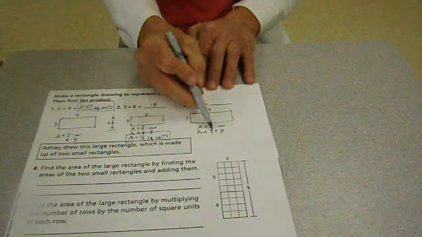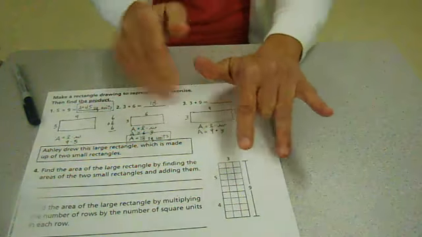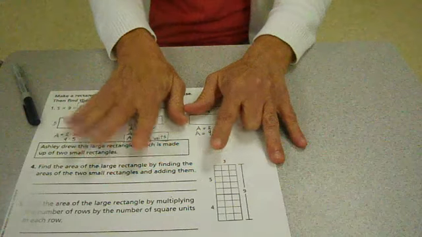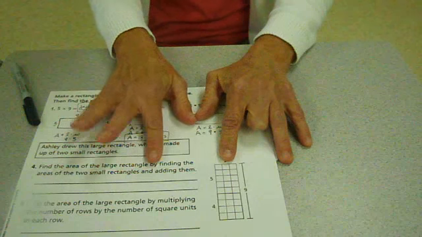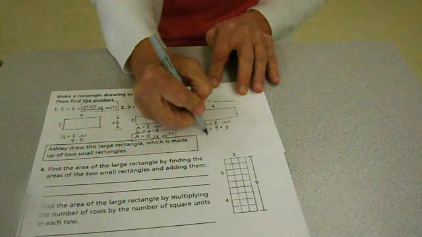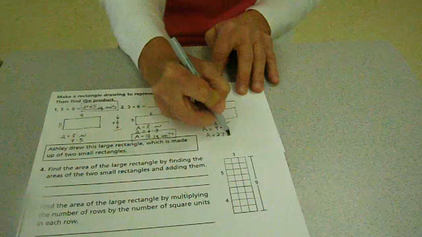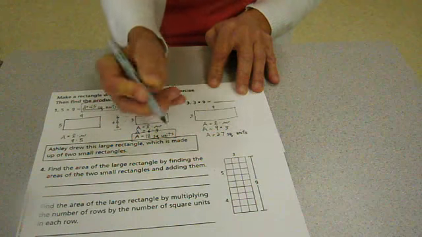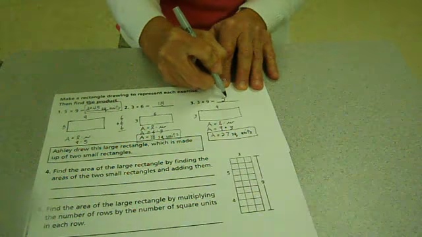I multiply 9 times 3. I can do that by putting my third finger down. Remember, everything on this side is worth 10. Everything on this side is worth 1. So 10, 20, 21, 22, 23, 24, 25, 26, 27. So area equals 27. Again, I have to put squares here. Square units. And I'm going to box my answer. And I can put 27 up here.